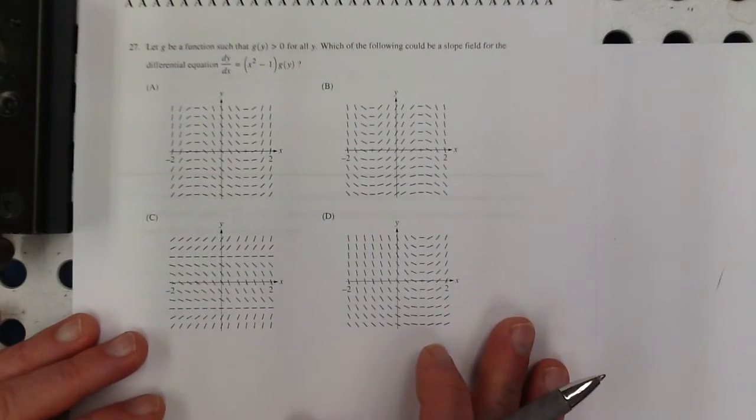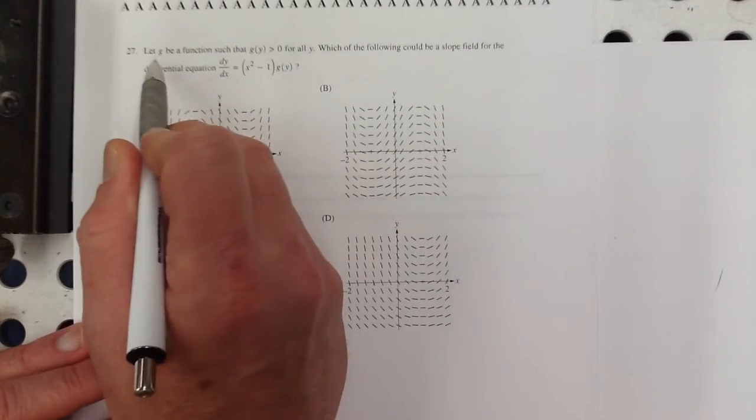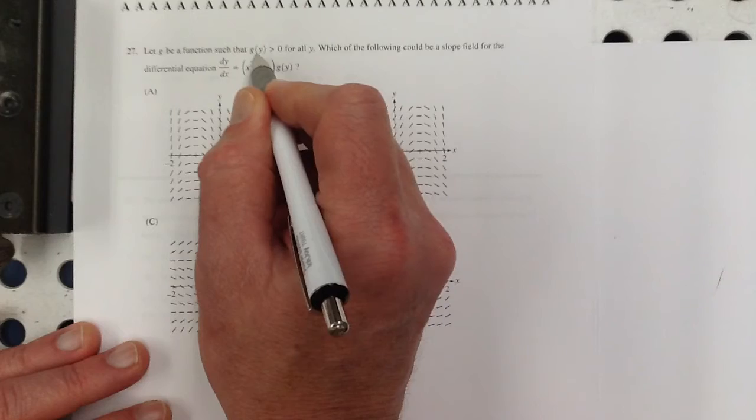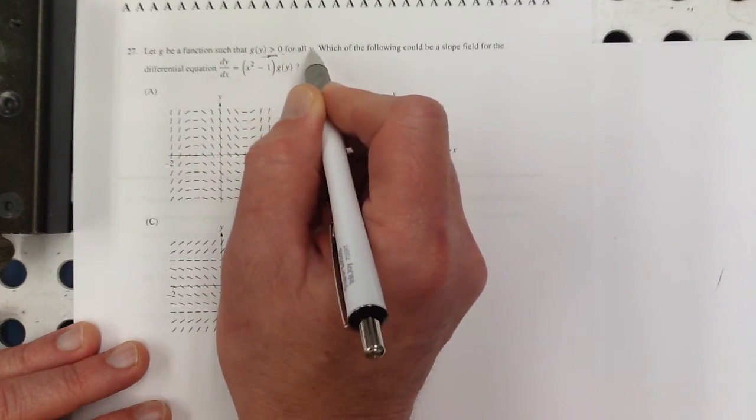Ooh, slope fields. All right, so let g be a function such that g of y is greater than 0 for all y.